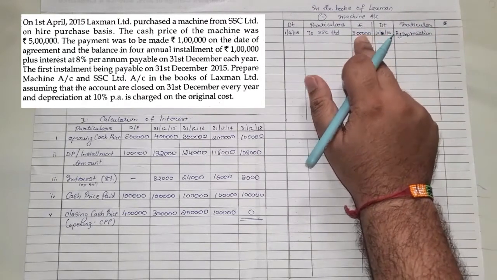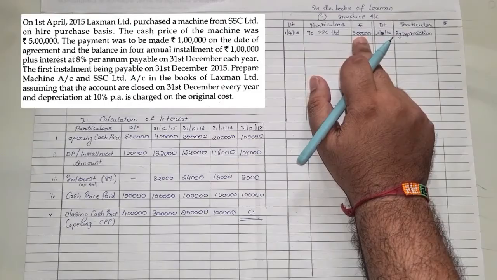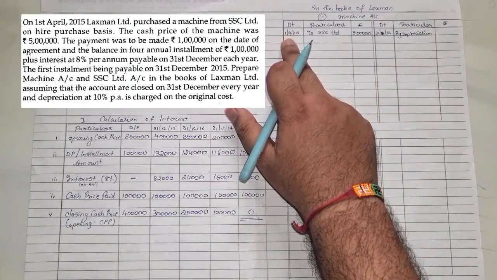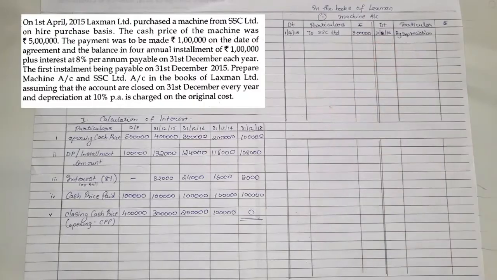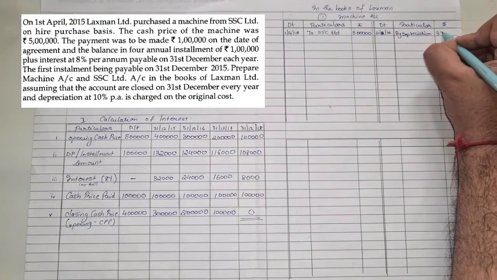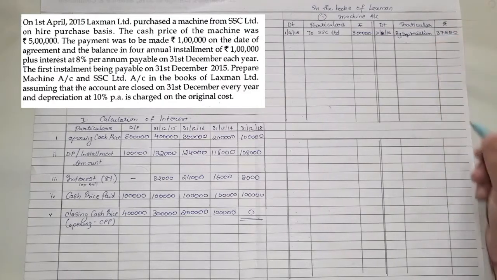Now what will be the value of depreciation? Look here, this is 5 lakhs. It's taken in April, year ending is December, so only 9 months have been used, on straight line method at 10%. So 5 lakh into 10% into 9 divided by 12. The value comes to 37,500.